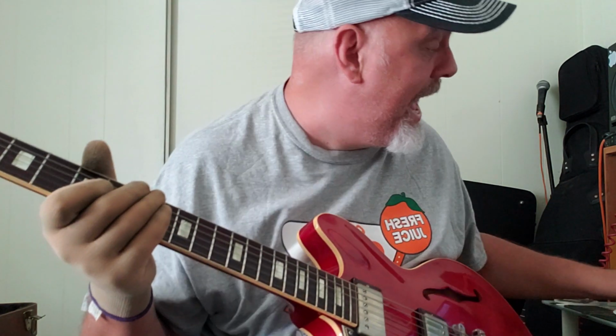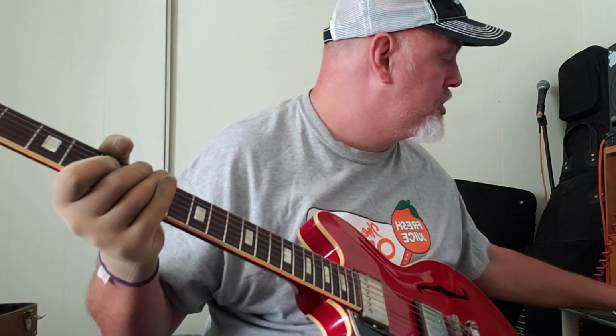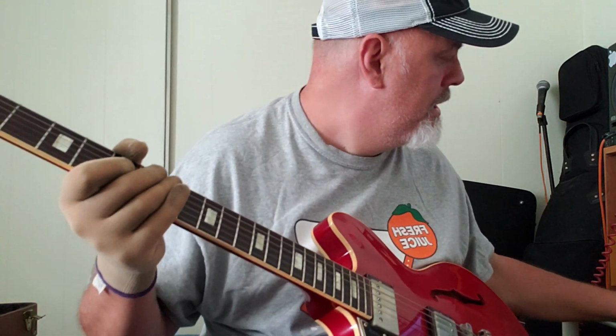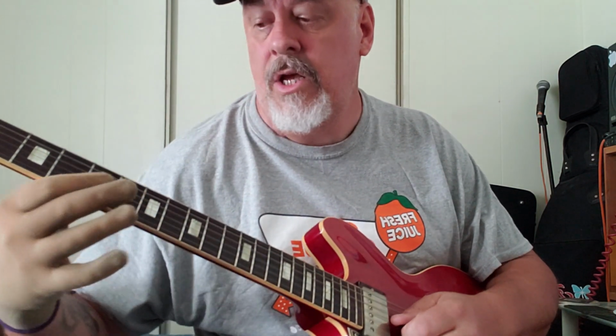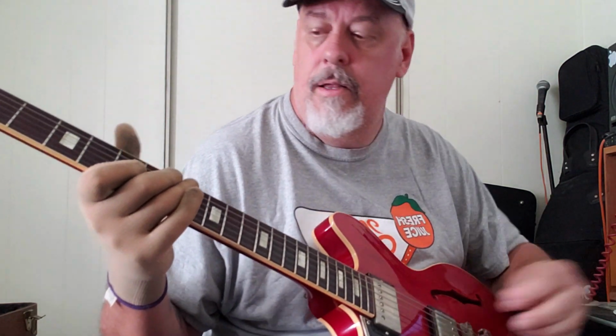Here's a good example of the minor third to the root. So the C to the A. To the C to the A. Check it out. That just sounds like rock and roll right there. I can go from the minor third to the third. That is in the key. Right? That's also very common. That's where you get this minor third to the root. That's the classic rock lick.